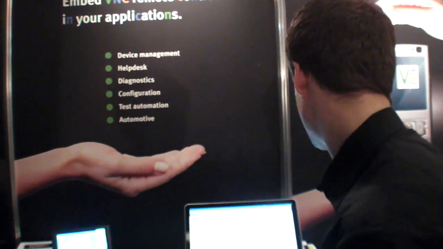Does RealVNC announce how many customers you have? Of each particular product, you mean? VNC? Oh, right. With the VNC 3 edition, we have hundreds of millions of users worldwide. This is talking about VNC, the technology, which we invented. We're based in Cambridge in the UK, and we invented this 15 years ago. The actual technology is in use by hundreds of millions of people worldwide.